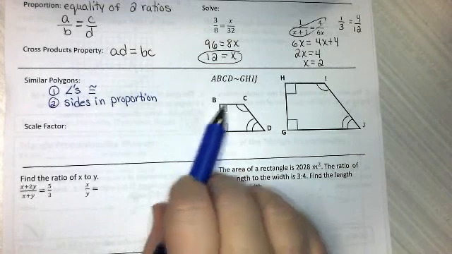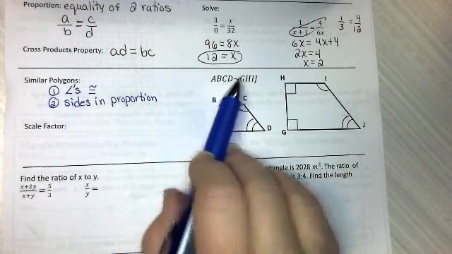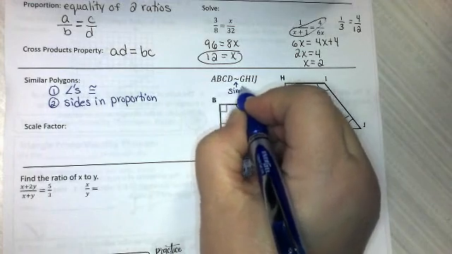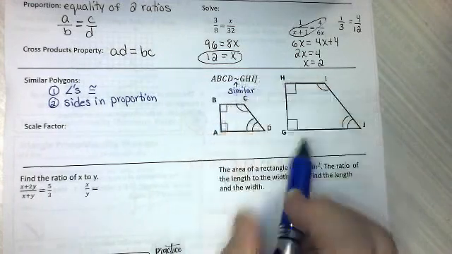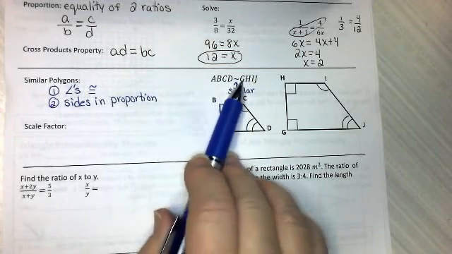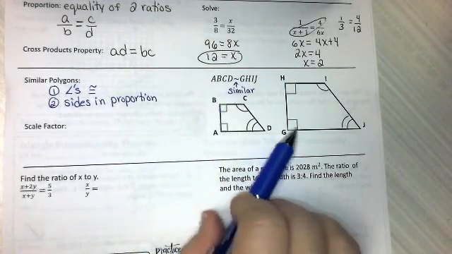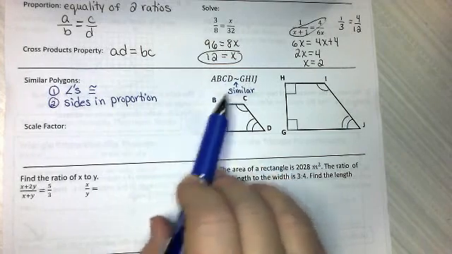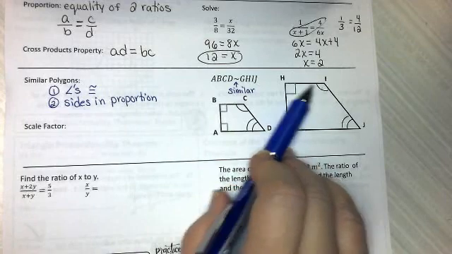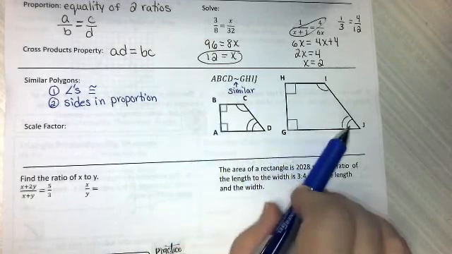I said quadrilateral ABCD is similar to, the symbol for is similar to is just that squiggly line, GHIJ. So what that means is angle A is congruent to angle G. Angle B is congruent to angle H. Angle C is congruent to angle I. And angle D is congruent to angle J.